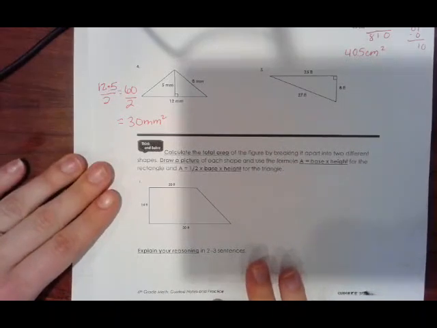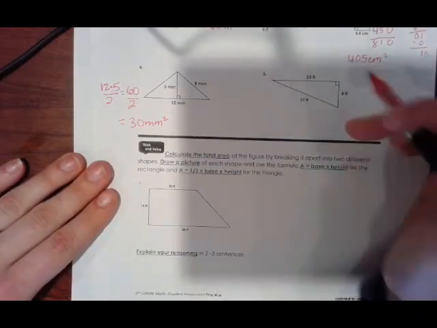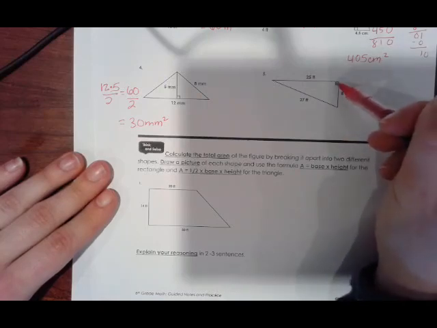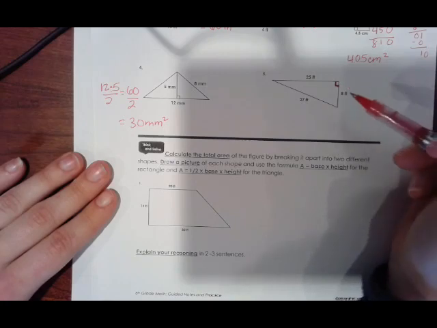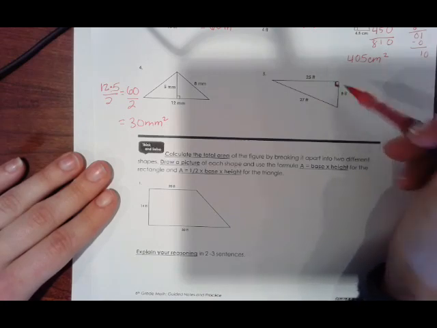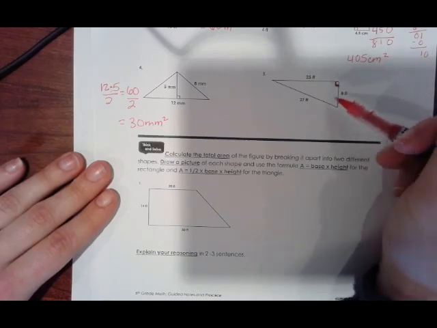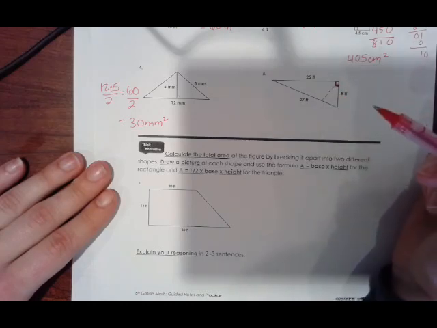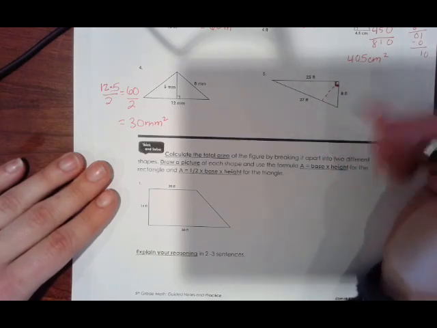Alright, and then the last one, we have number 5. And if it's hard for you to think of what's the base and what's the height, if you ever see a right triangle, you can tell it's right because it will have this little square in the bottom. That means it's a 90-degree angle. The side that is directly across from it is called the hypotenuse, and that is not the base or the height. So we're not going to use 27.